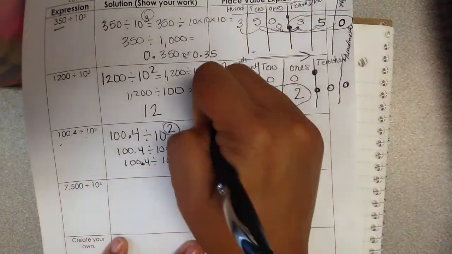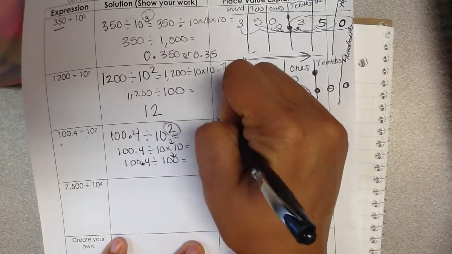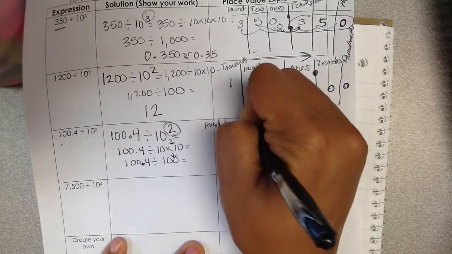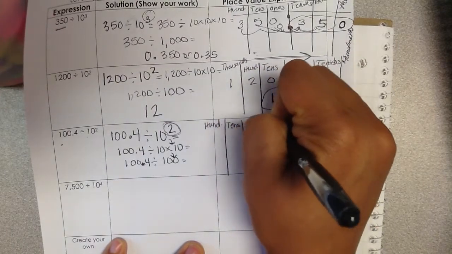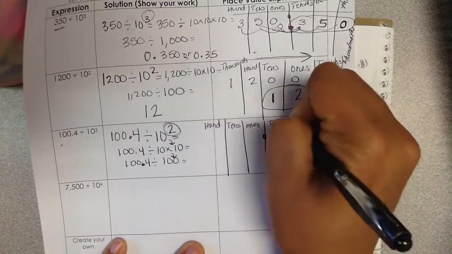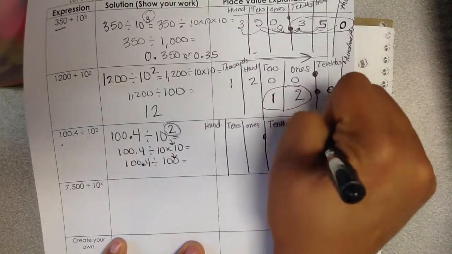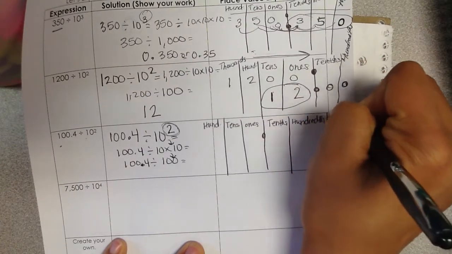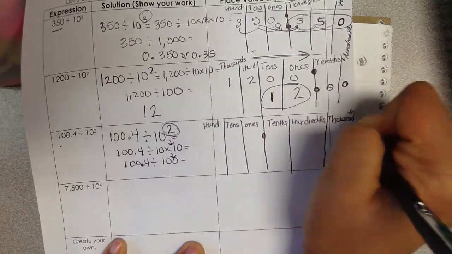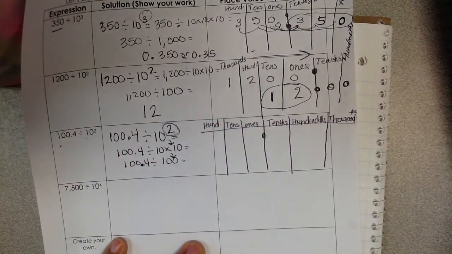So I have the hundreds place, I have the tens place, I have the ones place, and my decimal goes right here. I have the tenths place, I have the hundredths place, and I have the thousandths place. Okay. Had to write my THS up top because I ran out of room.